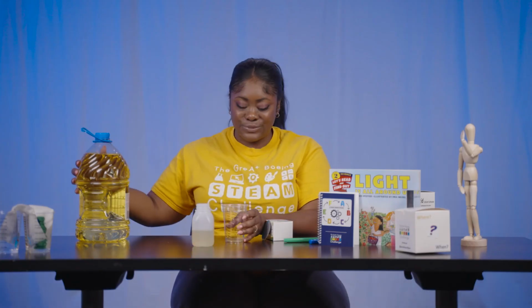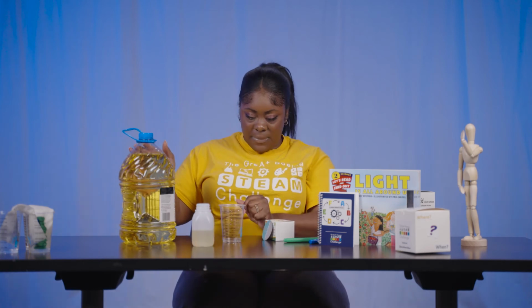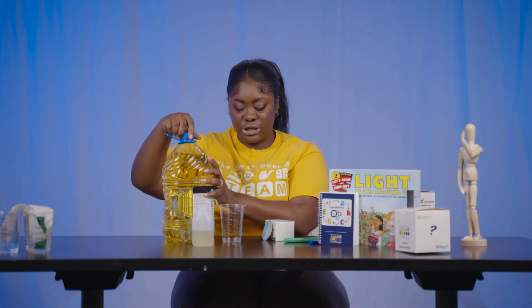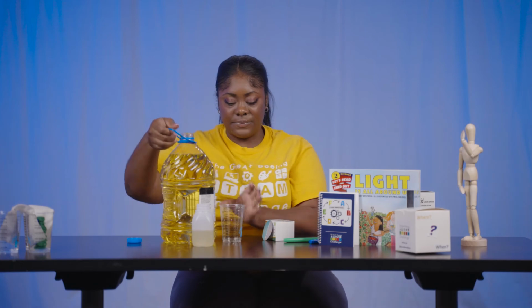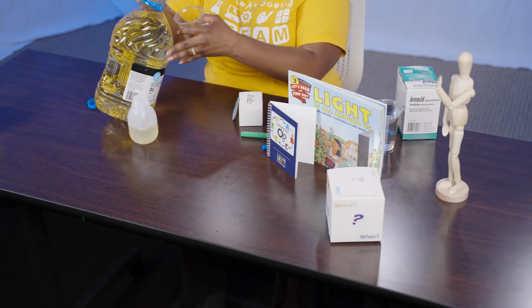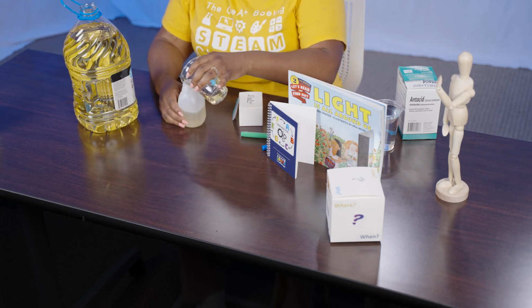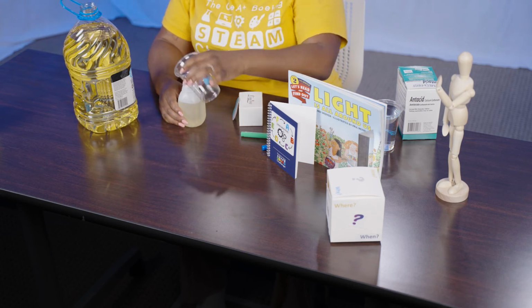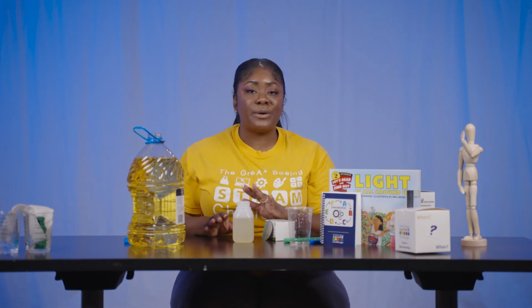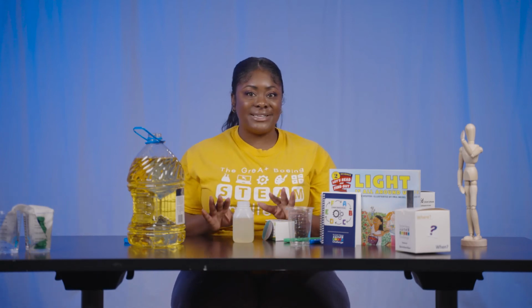So our bottle is not quite 3/4 of the way, so we're going to pour some more oil and let's measure 1/3 of a cup this time. I think that's good. And now we're going to fill the rest of our bottle with water, but not to the edge.